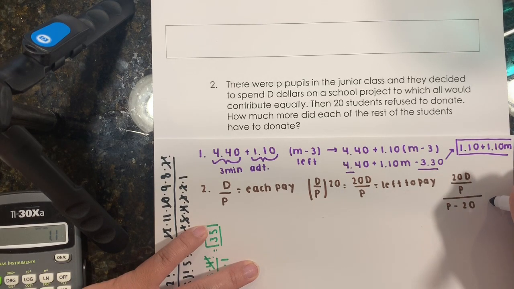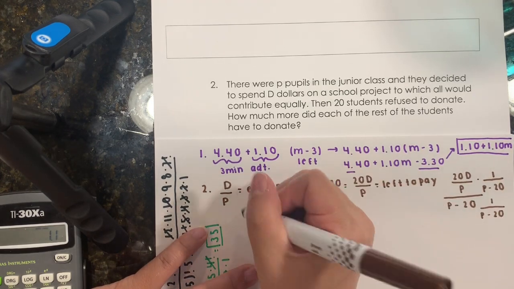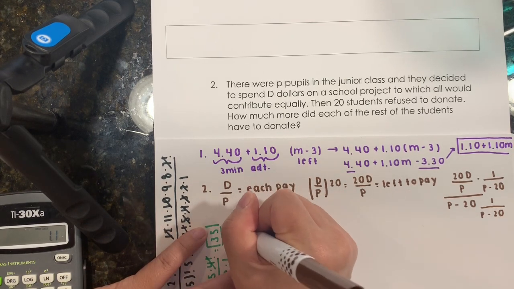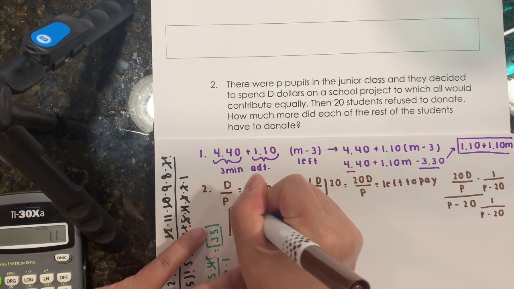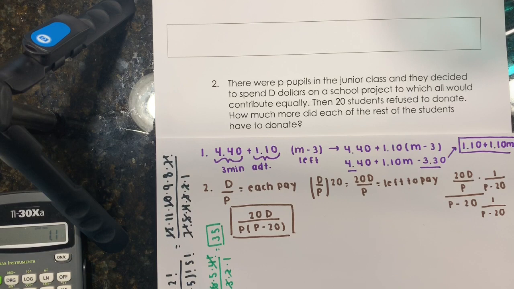So you just multiply top and bottom by the reciprocal. So your result would be 20D over P times P minus 20. That's how much more each of the pupils are going to pay because those students refused to pay. Okay, so that's for number 2 on that lesson. You can distribute that P if you wanted to too.